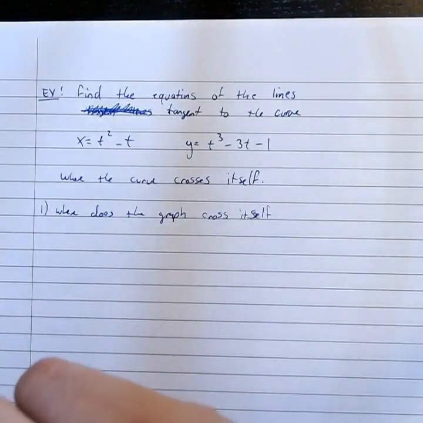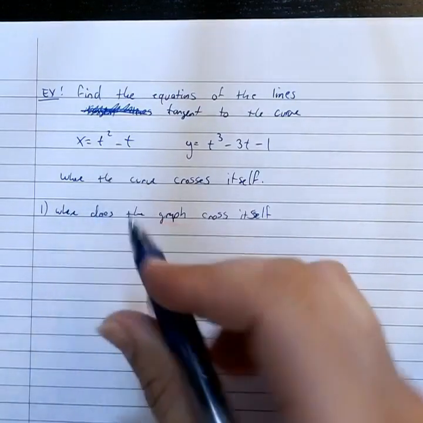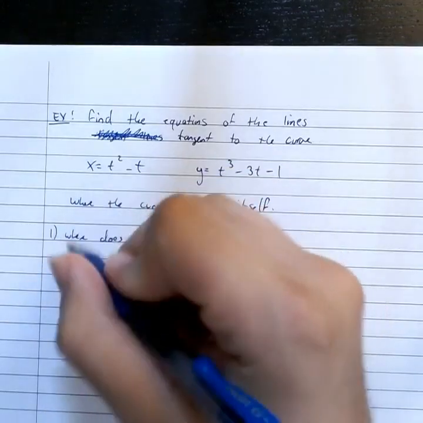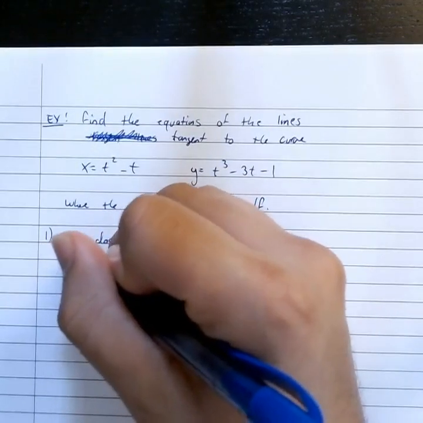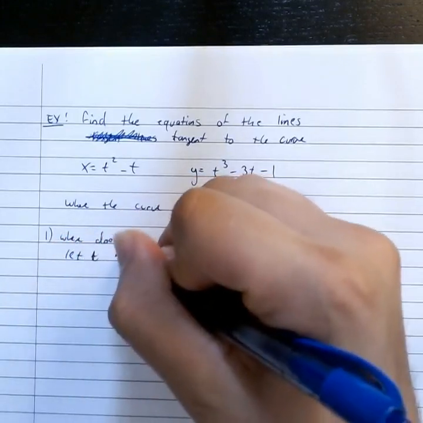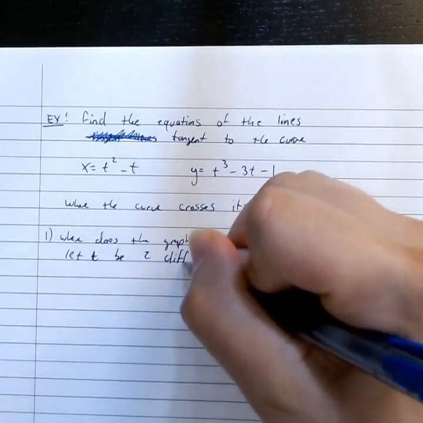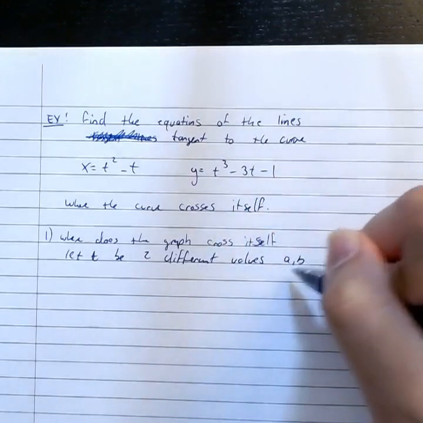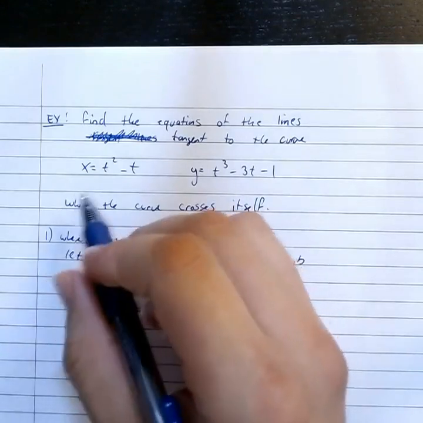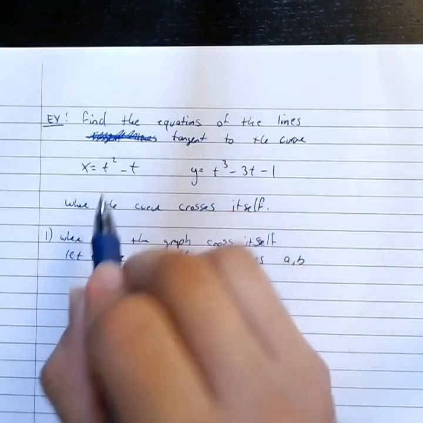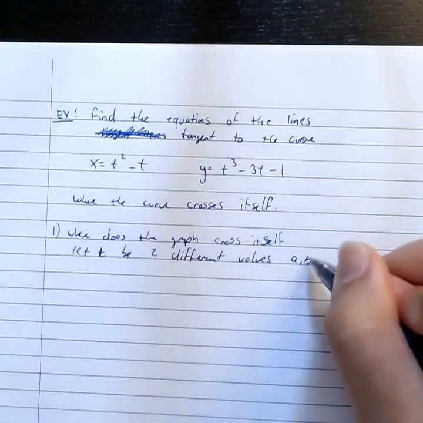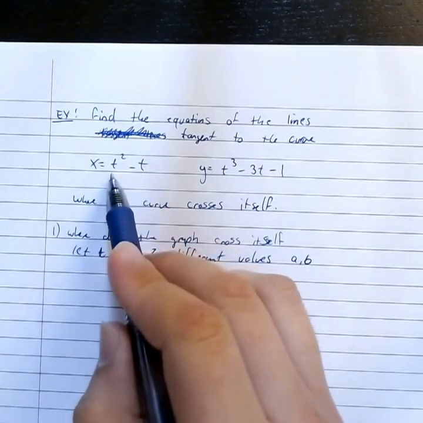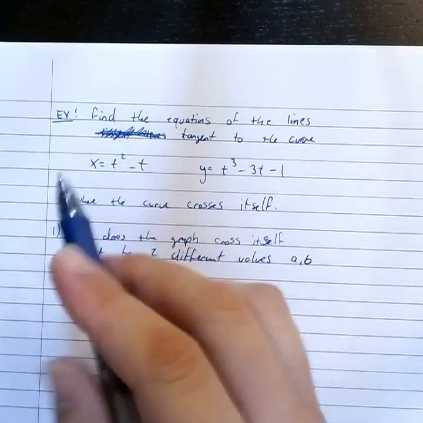So here we're going to pick 2 values of t and plug them in. And you say, we're going to pick numbers and plug them in? No, we're doing this algebraically, so we're going to pick arbitrary values. Let t be 2 different values, a and b. What we want is to form a system of equations. Whatever a and b we choose, if you plug in a or if you plug in b, you should get the same answer.